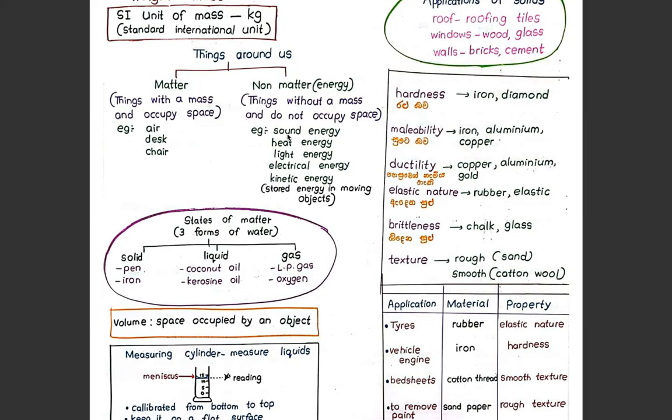Let's take few energy and see: sound energy, heat energy, light energy, electrical energy, kinetic energy. Kinetic energy කියලා කියන්නේ moving objects වල ගබඩා වෙලා තියෙන ශක්තිය. It can be a toy, right? Toy එකක් move වෙනවා නම් ඒකේ තියෙන kinetic energy.